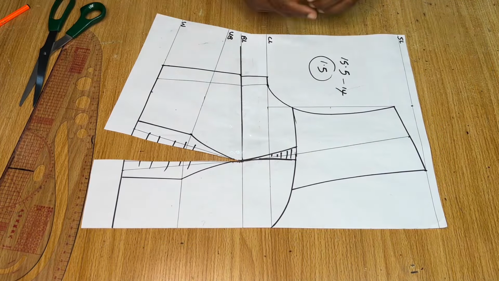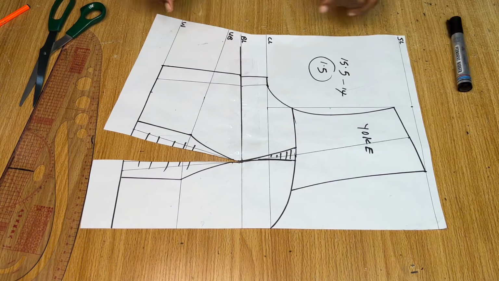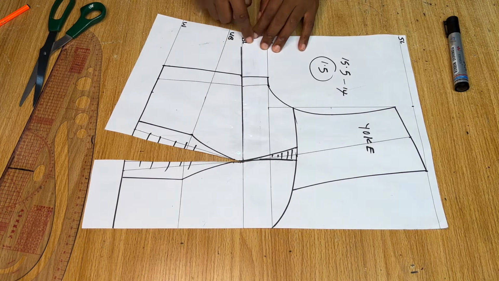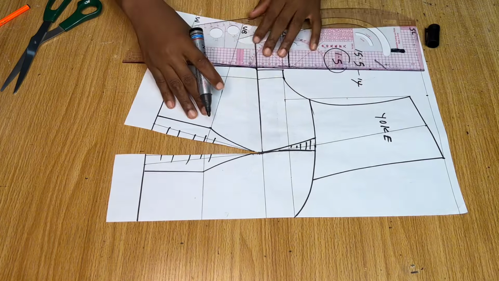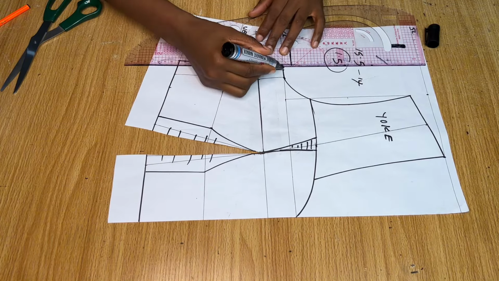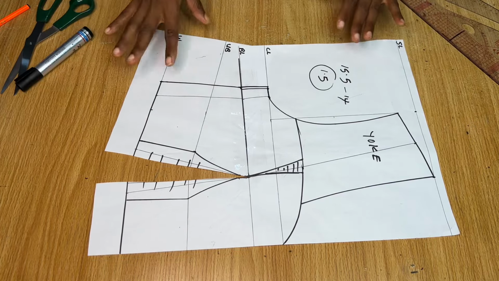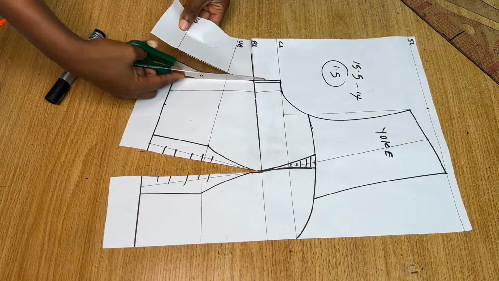So sometimes when you tape your pattern paper down, you will notice that one side now becomes longer than the other. It's either the upper part is longer or the bottom part is longer. That's if you take a side dart. So whichever one is longer, all you have to do is to just extend it to the top and replace it back so that it's not now short. So with this being done, we are done drafting out our bustier.